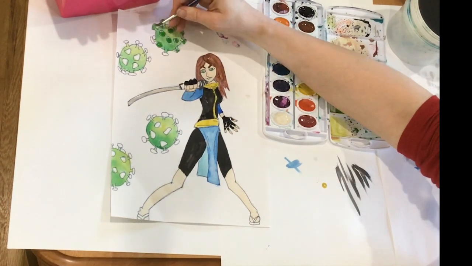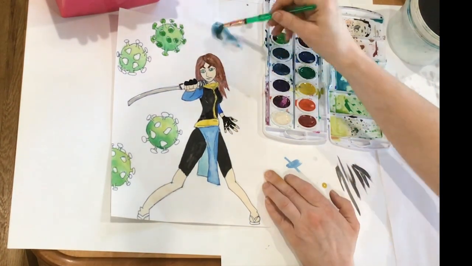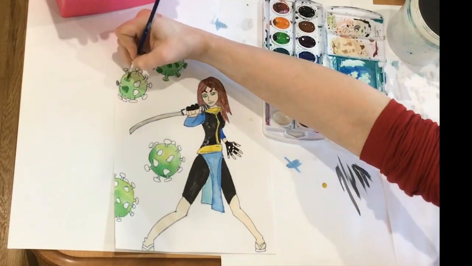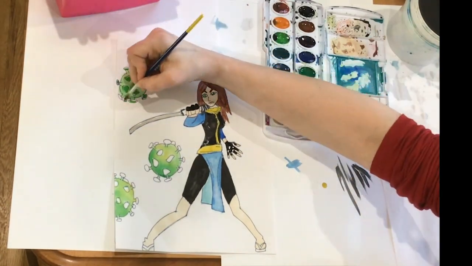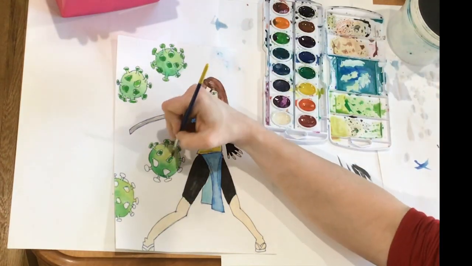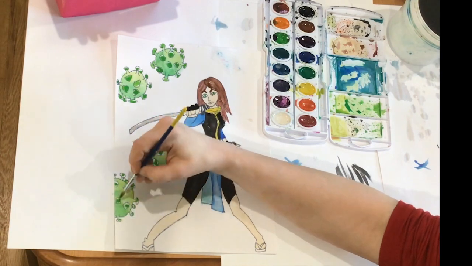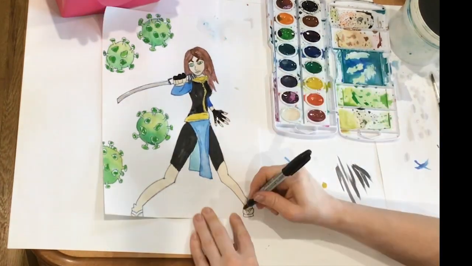I'm going back in with some dark green into the coronavirus, and I'm going to add some yellow in there too. I just want it to look a little bit more gross, so I'm adding a little bit of dark green dots. I'm going to use a Sharpie marker to fill in my sandals. And then I'm going to go with a little red.